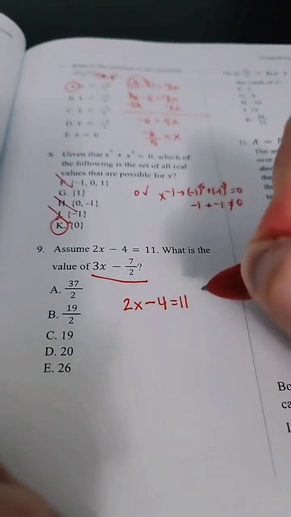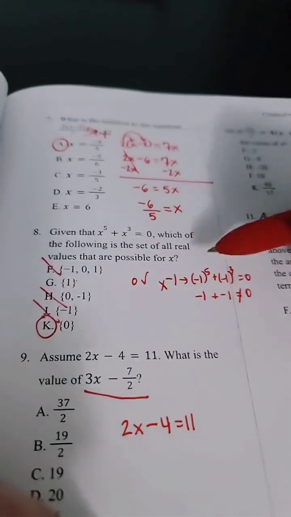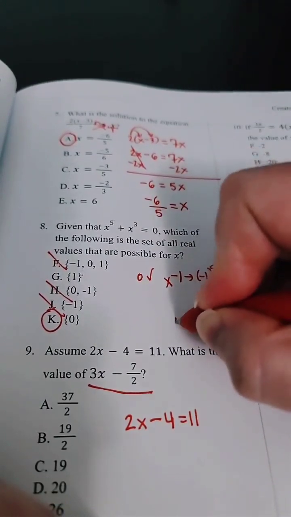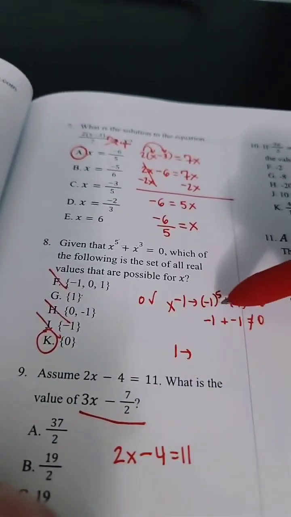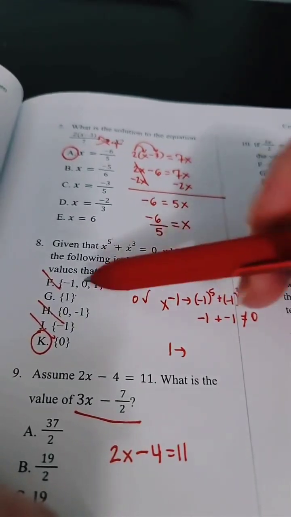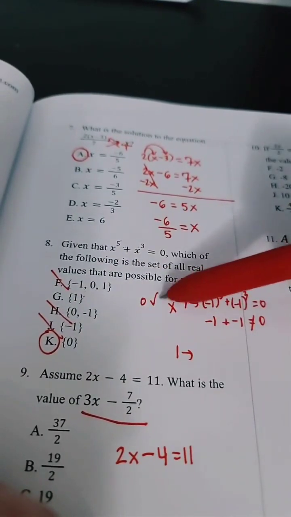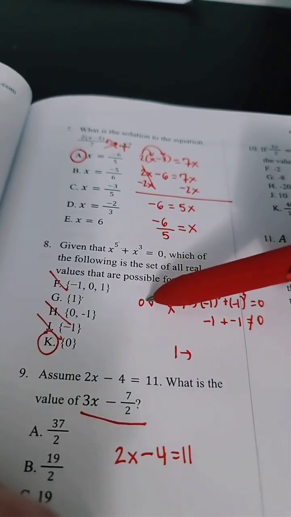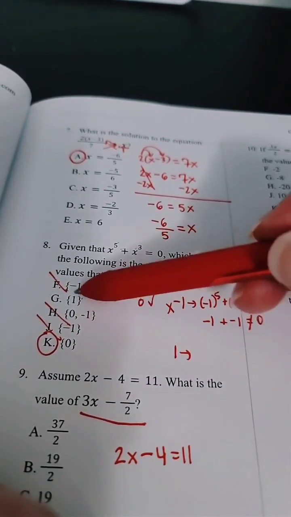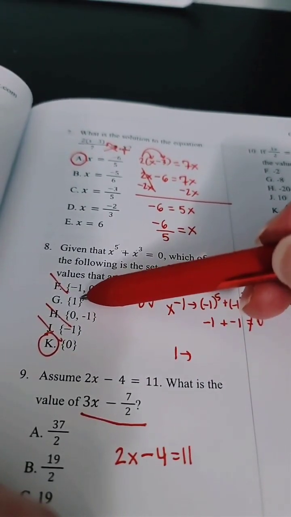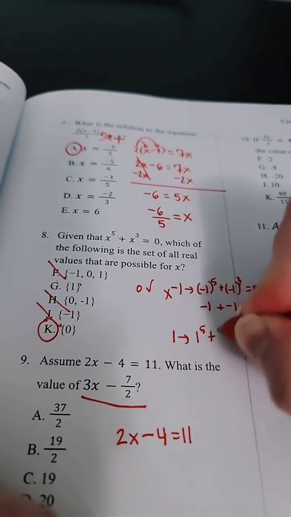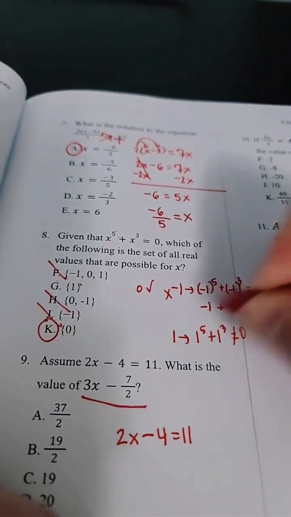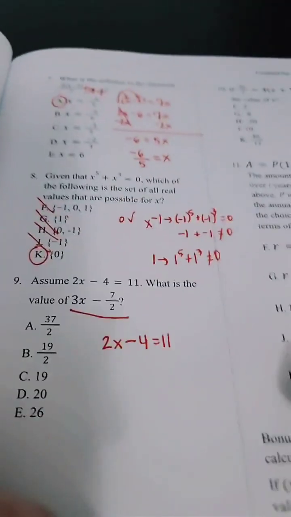Someone said the last part doesn't make sense. If you want, you could plug in 1 to make sure that it doesn't work as well. But what I was saying is I can stop here because I already eliminated -1 didn't work. And I knew that 0 had to be part of the answers because it does work. So since 0 is not a part of the only remaining option, other option G, I could say it's automatically K. But you could plug in 1 if you want, and you could say 1 to the 5th plus 1 to the 3rd. That does not equal 0. So then you prove that that doesn't work either.